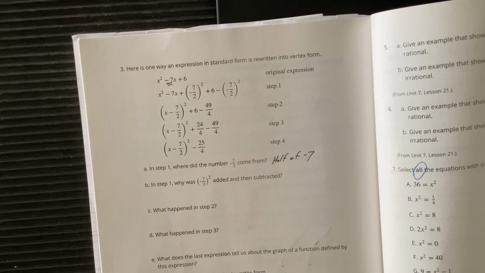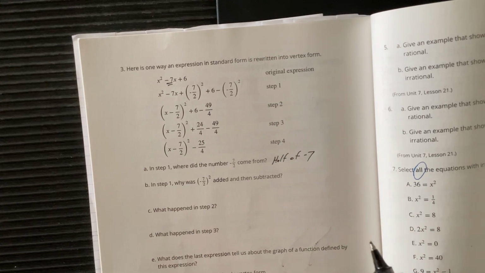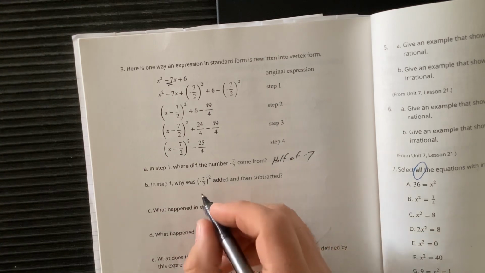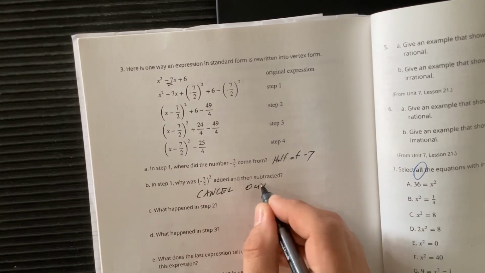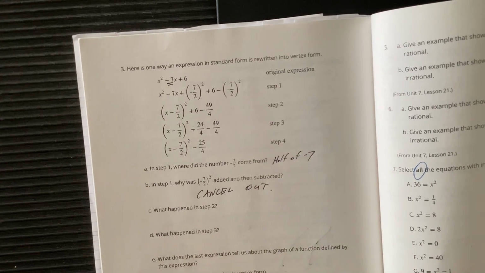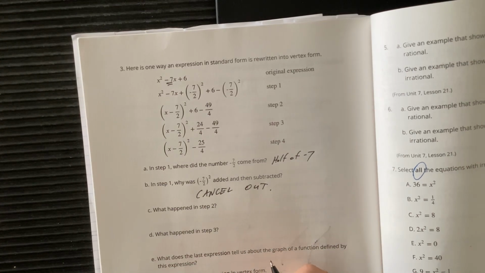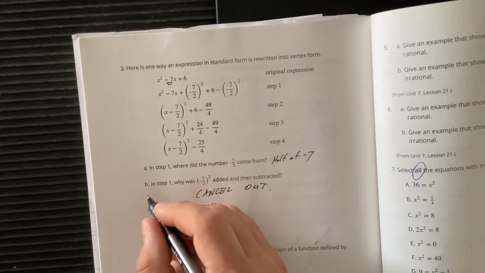Okay, why was it squared, added, and then subtracted? Well, you squared it, you added it, and subtracted it. That was to cancel out. Remember, if you add it, you have to subtract it, so you don't change the equation. They also just completed the square, so you could say that as well.